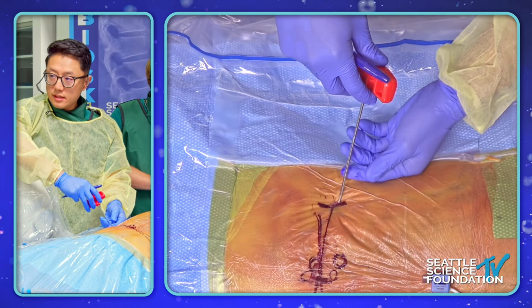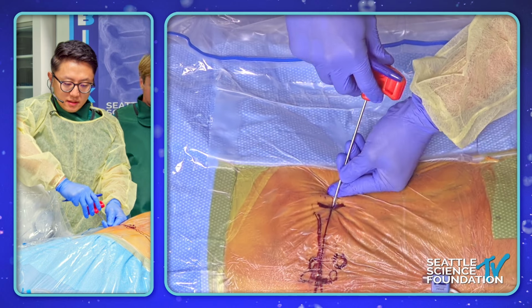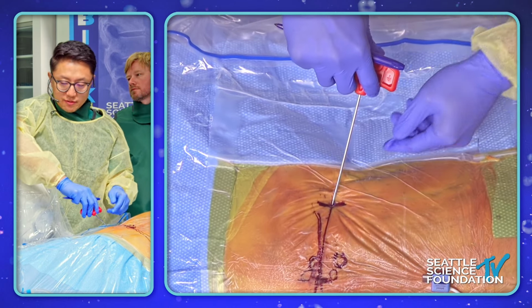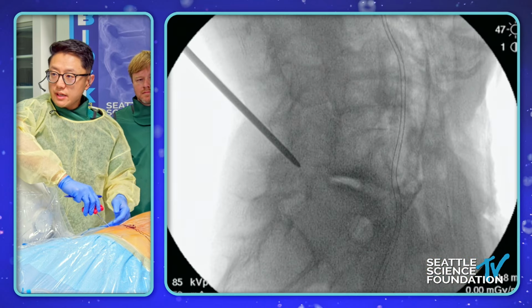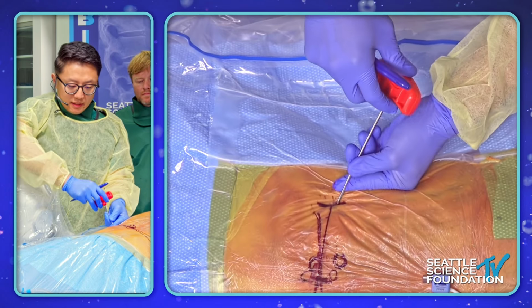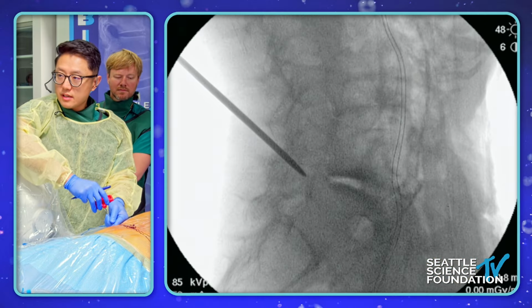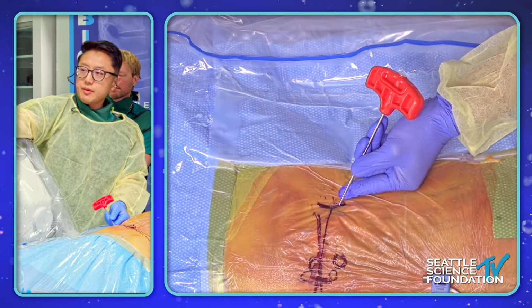How much are you relying on your tactile feedback to help you guide your instrument? A lot. I mean, that's the thing. You've got to feel for the bone, and then utilize your X-ray at the same time. This is going to be a bit of a challenge because of the rotation. See a shot there? And then, actually, do you mind flipping the C-arm?